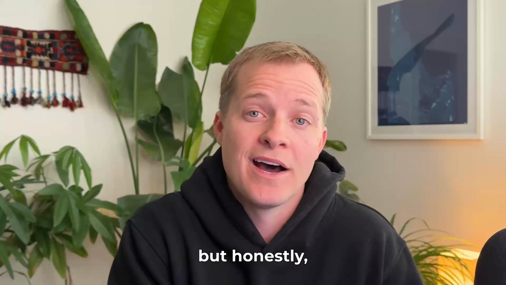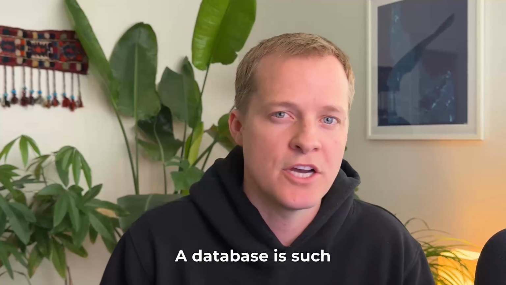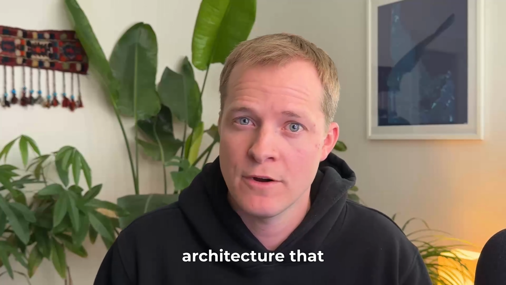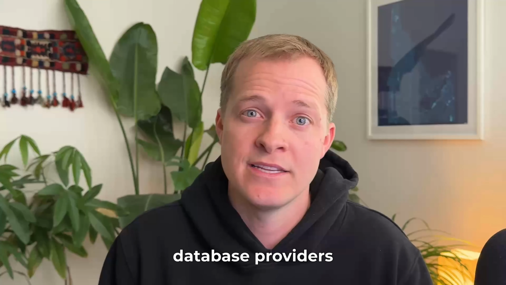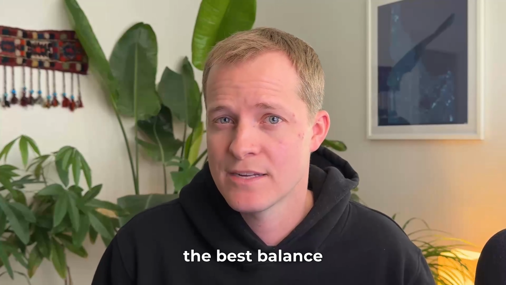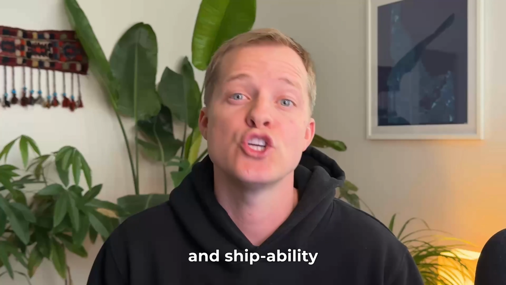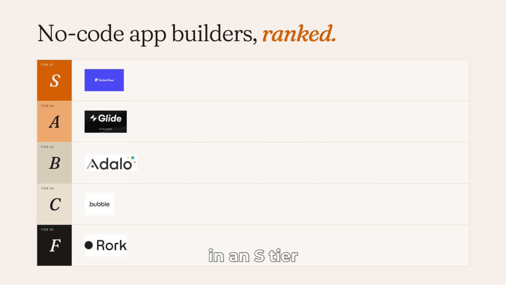You bring your own. But honestly, in my opinion, this is a strength for this platform. A database is such an important part of an app's architecture that leaving it to dedicated database providers is probably the best move. FlutterFlow really had the best balance of speed, design, controllability, and shippability. For that, I'm putting this in an S tier.